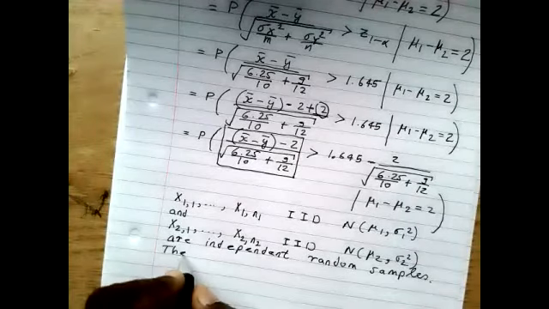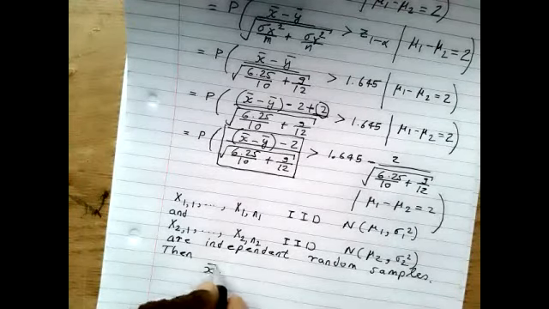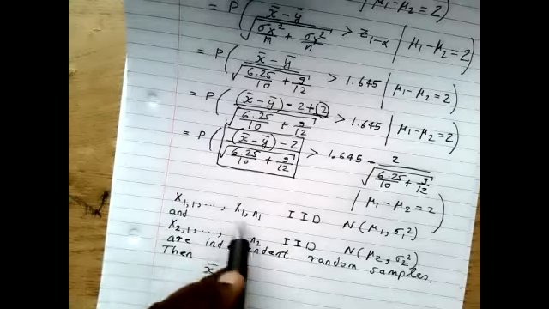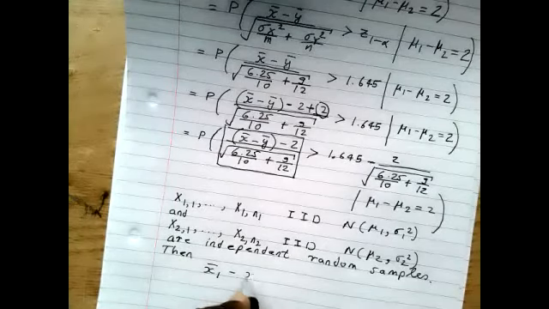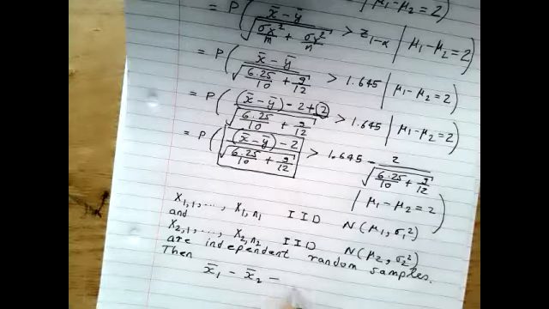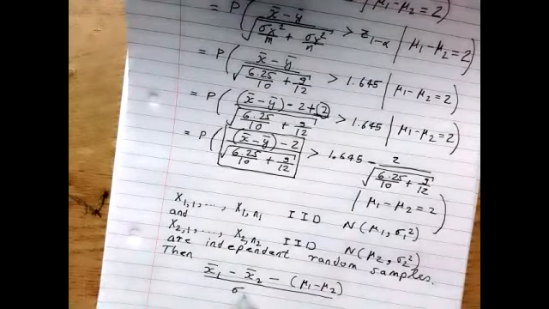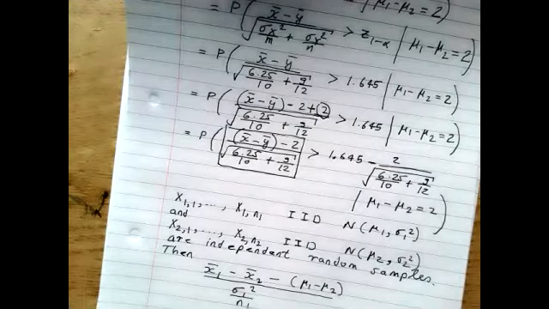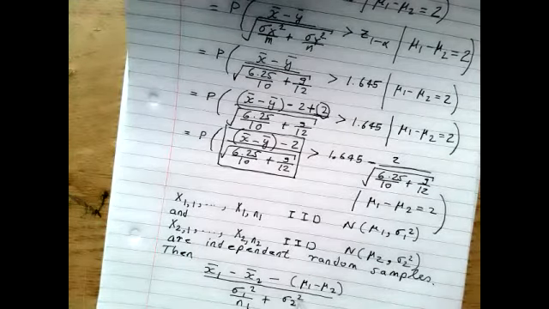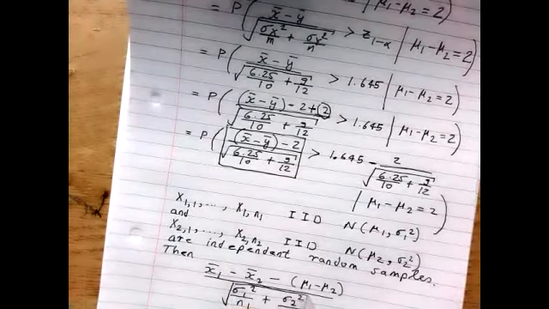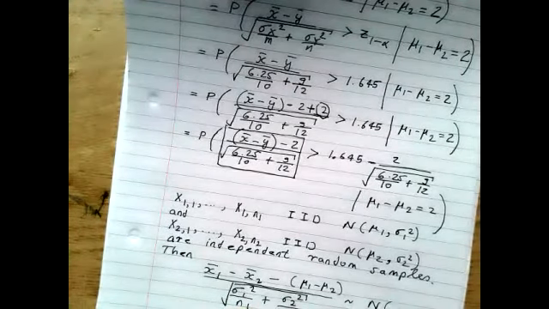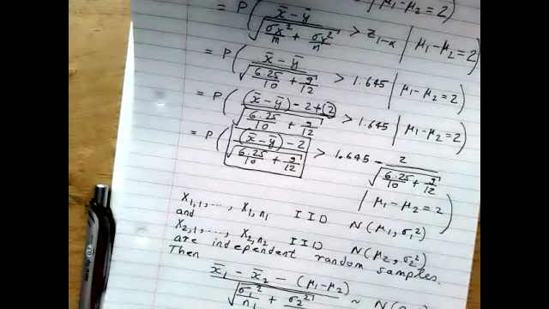Then the following result is true: x bar 1, the sample mean for the first random sample, take away x bar 2. I think this is a result I proved some time back.